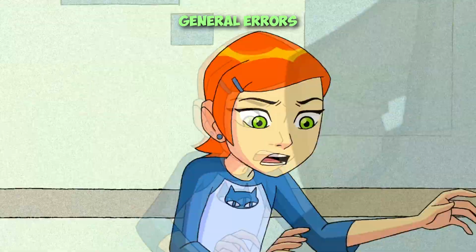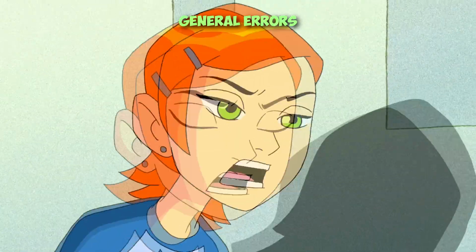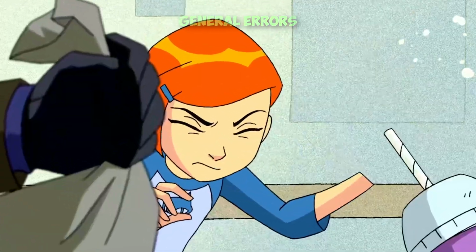In the beginning of the Gwen 10 episode, when one of the robbers bumps into Gwen, there's a split second for a frame where Gwen has no hand.